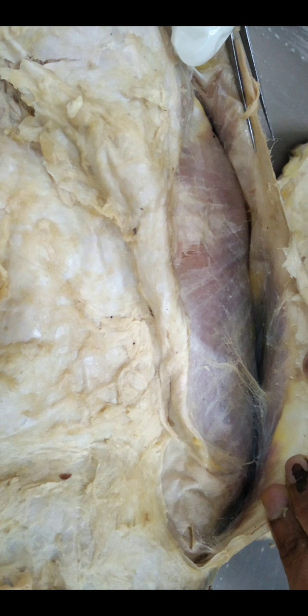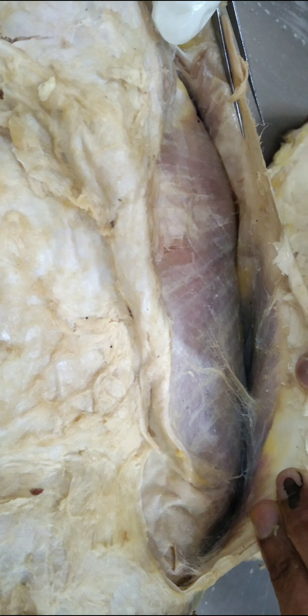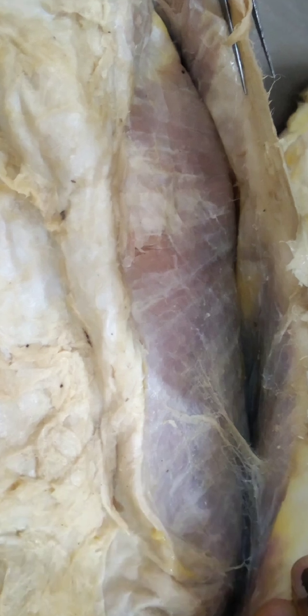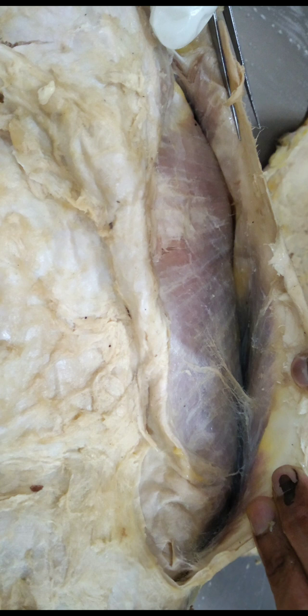This transversus abdominis is one of the three muscles of the anterior abdominal wall. It's the deepest of the three. You can see that we have retracted the external oblique and internal oblique to see the transversus abdominis. You can see here the forceps is holding the internal oblique, and my finger is holding the external oblique. So here we can see the deepest muscle of the anterior abdominal wall, transversus abdominis.